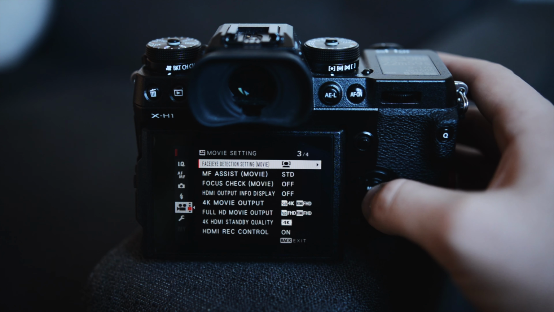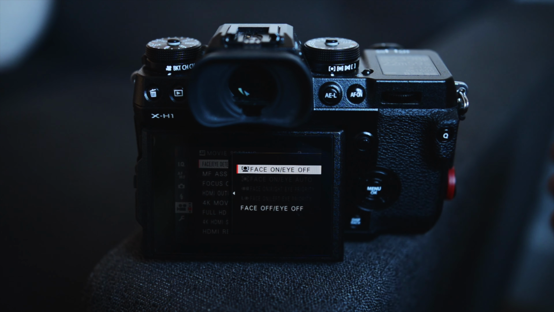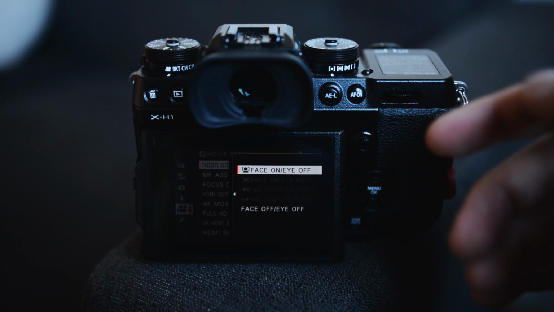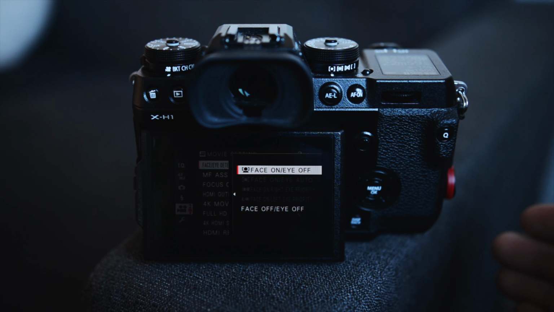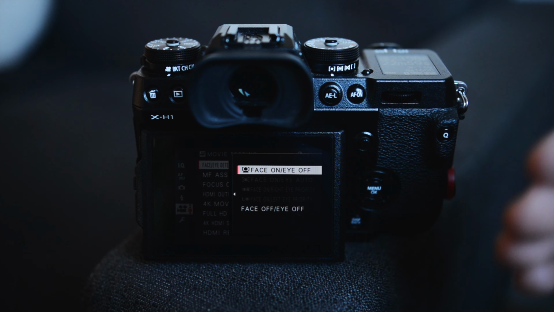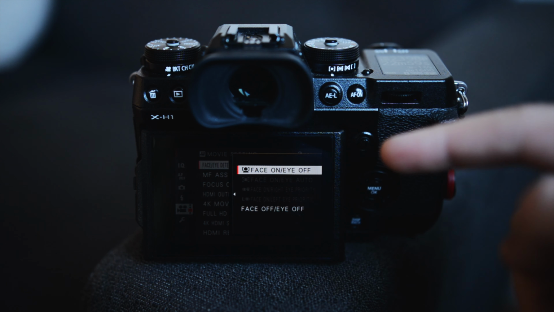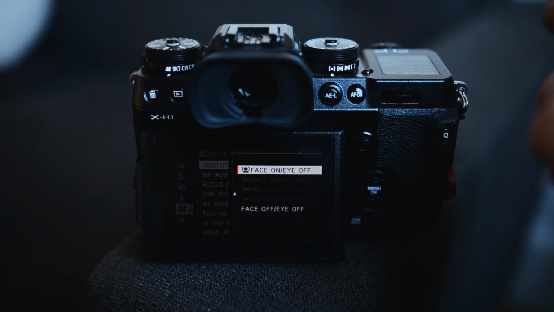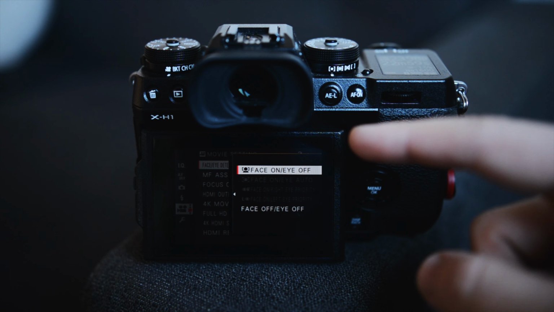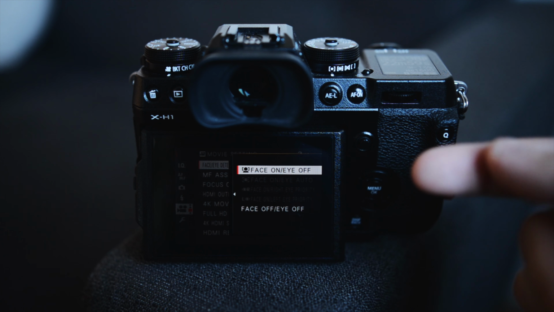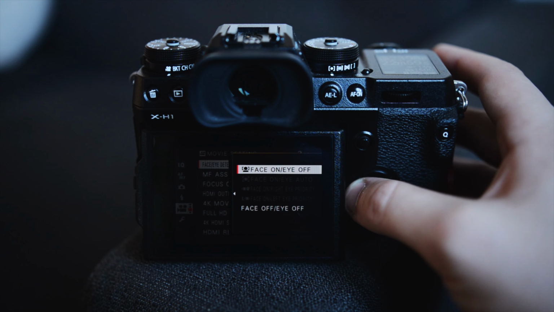Your face/eye detection settings, obviously pretty self-explanatory. I have mine set to face on, but eye off. I think this just, again, eliminates the possibility of the camera trying to find something that's not there. The face detection is very good. I haven't done too much with the eye detection, but like I said, I just want it to be able to lock onto something fairly large rather than try and hunt and try and find an eye, for example.